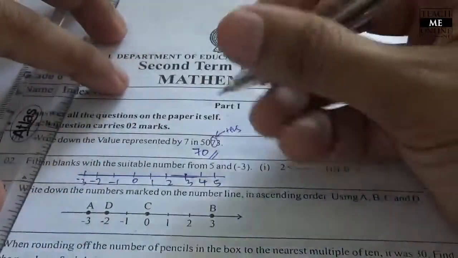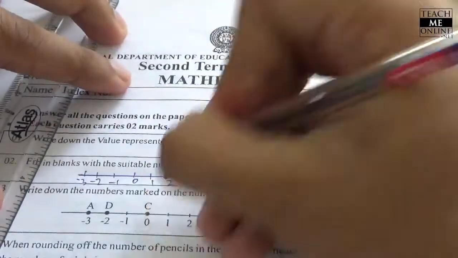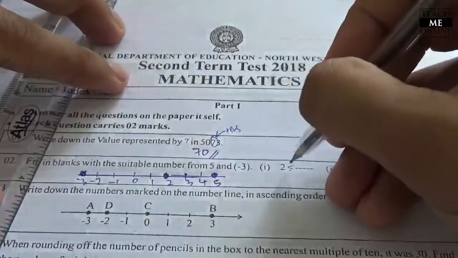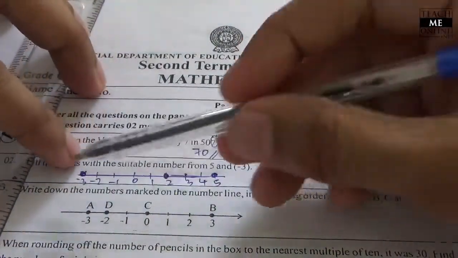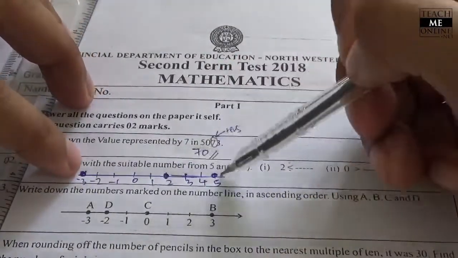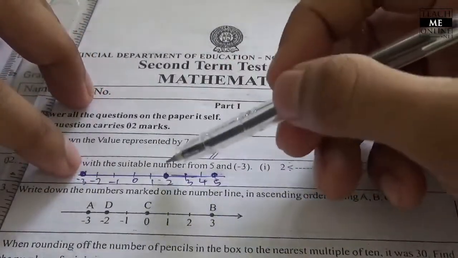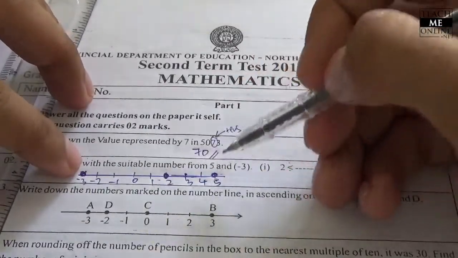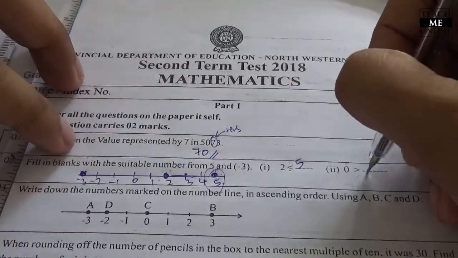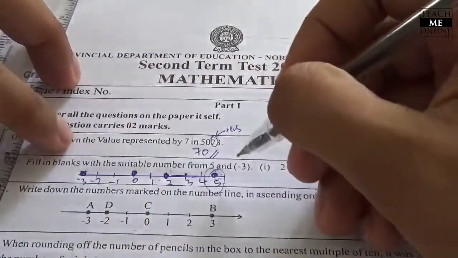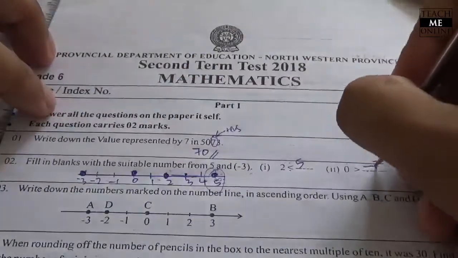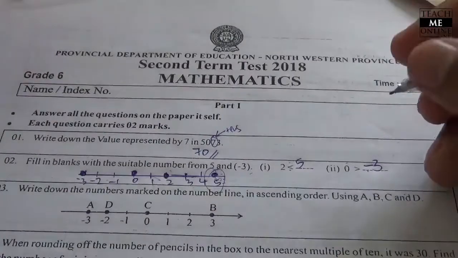So let's see the numbers that are required here. We have 2 and we have 5 and negative 3. Right. Is 2 less than negative 3? No, 2 is greater than negative 3. It's on the right side of negative 3. But 2 is on the left of 5. So number on the right is always greater. 2 is less than 5 because 2 is on the left of 5. We take 5 here. 0 is greater than 5 or negative 3? 0 is less than 5 but greater than negative 3. So negative 3. Right.